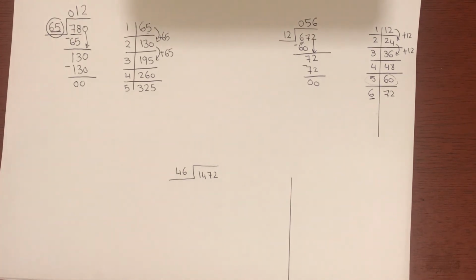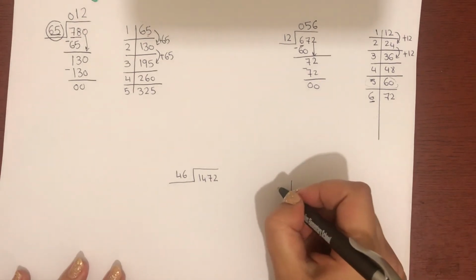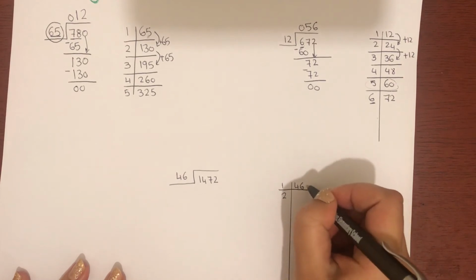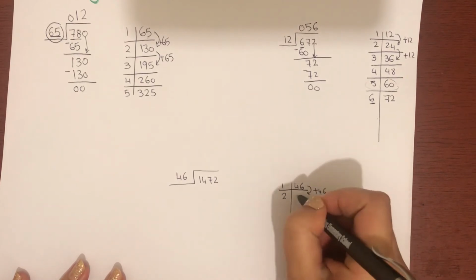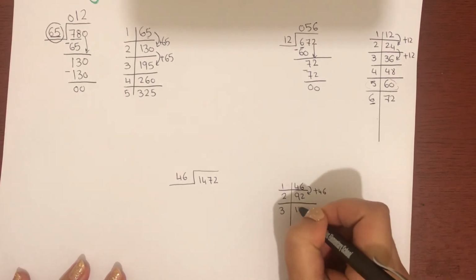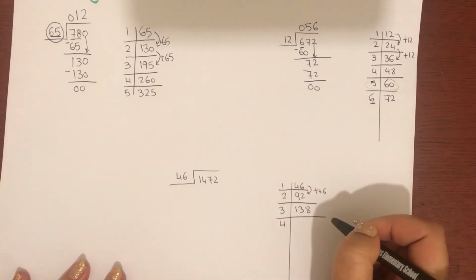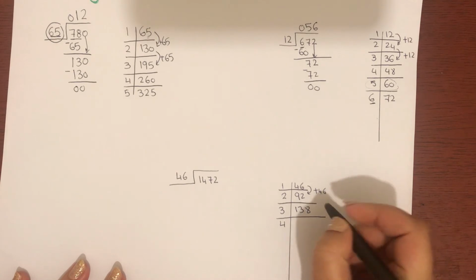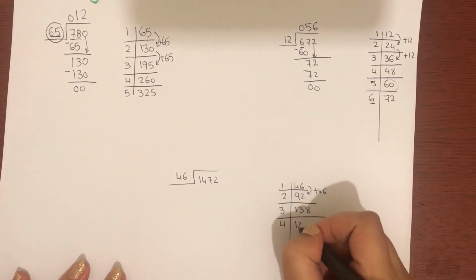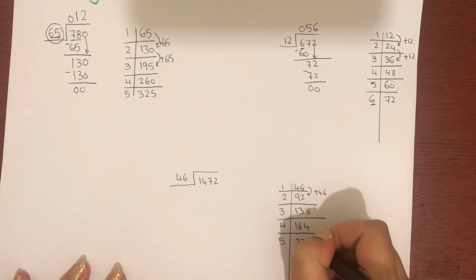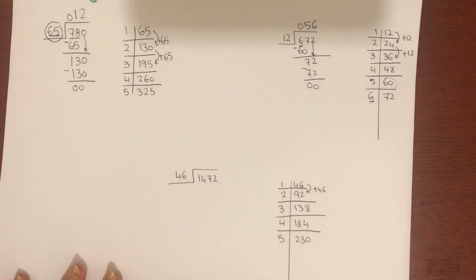For this one, we're going to start by doing the t-chart again. 1 times 46 is 46. If I add another 46, I will get 92. And 3 times 46 is 138. 4 times 46 is 184. And 5 times 46 is 230. Again, I'll stop at the 5 until I need to keep going.